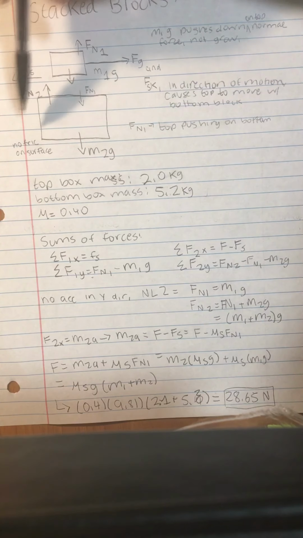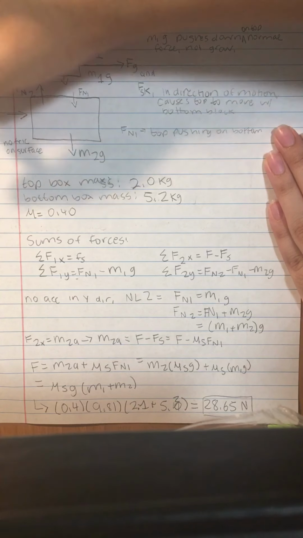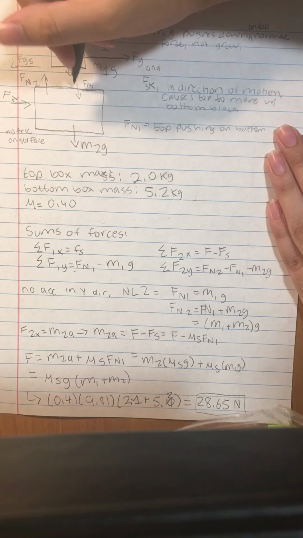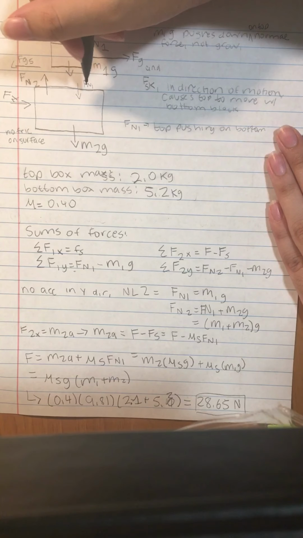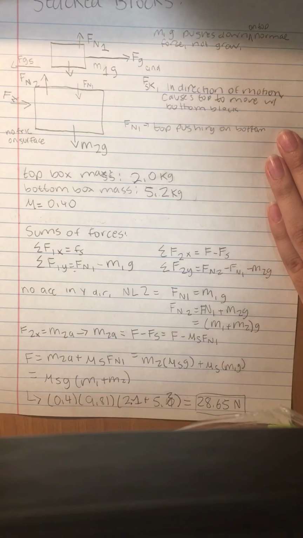So if a horizontal force is applied to the bottom block, what's the maximum value the force can have before the top block starts to slip?